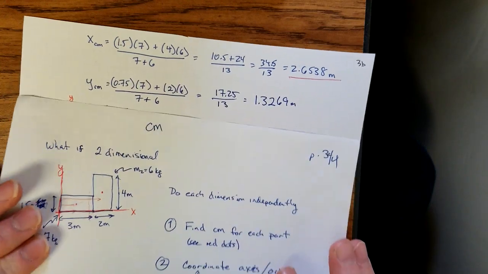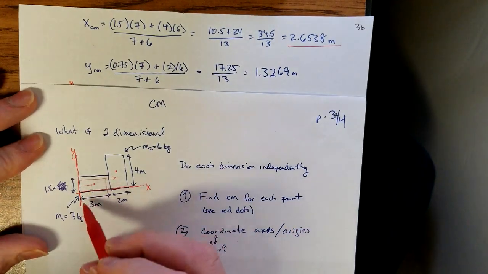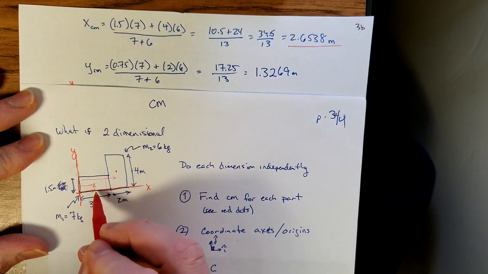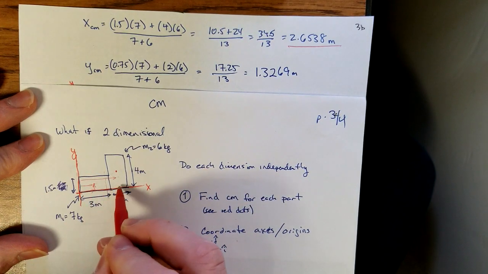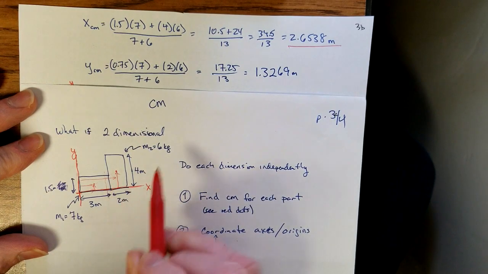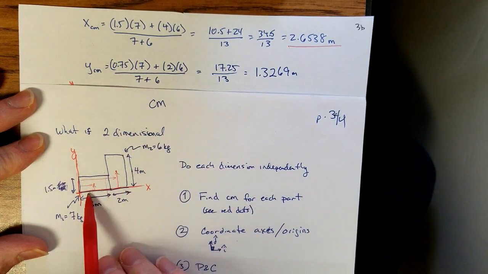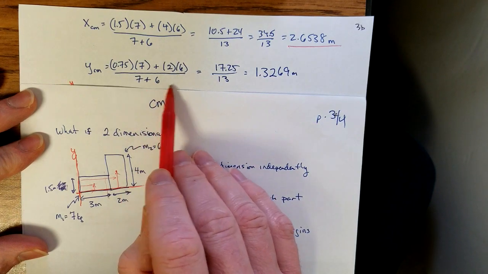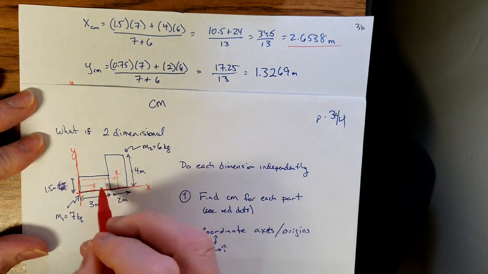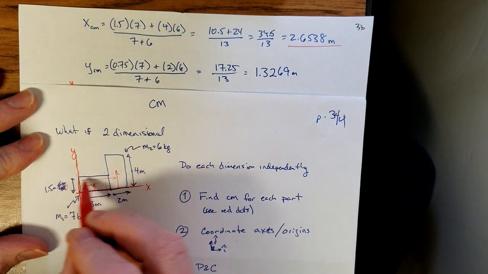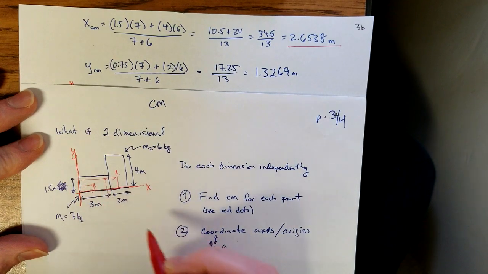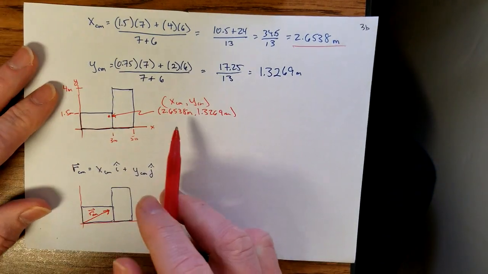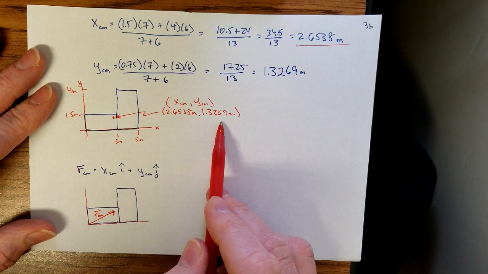And then when I look at the y values, I do that independently. So I now am going this way, and it is 0.75 meters up that way to the mass 1, and then mass 2, it is 2 meters. So I have 0.75 times 7 kilograms times 2 meters times 6 kilograms divided by the total mass, and I end up with 1.3269. So I'm shy of going up there, so my final is somewhere around there, as shown right here. And I have x and y coordinates.